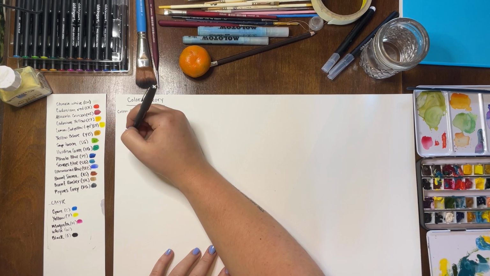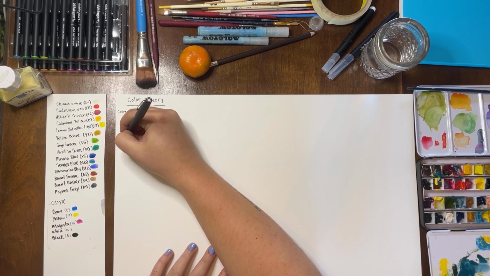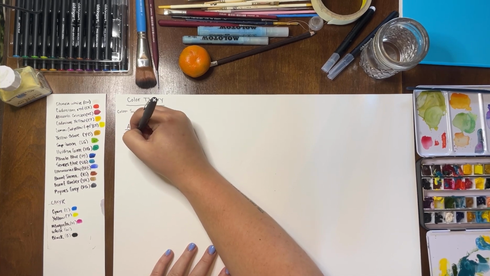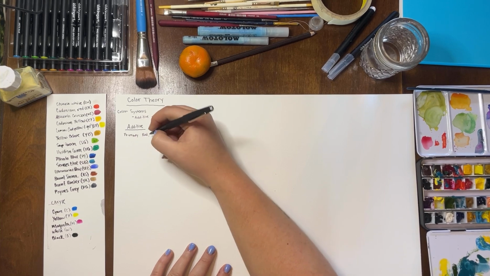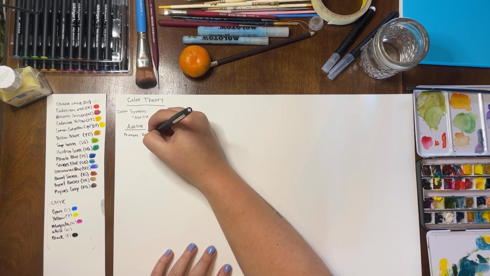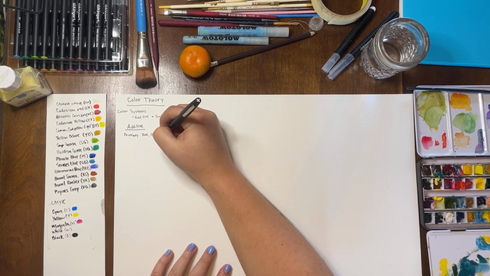The primary colors in an additive color system are going to be red, green, and blue.